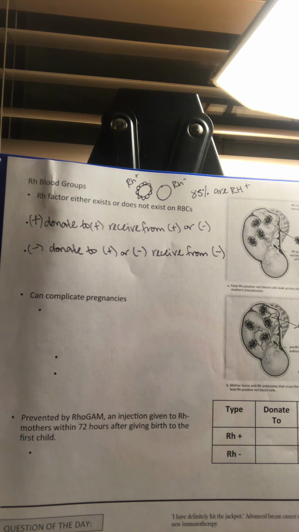What would happen would be, well, you've got a couple of issues that can happen. It can be fatal to the baby, but it can also cause serious problems for mom. If mom is Rh negative, but dad is Rh positive, because of genetics there's a possibility that the fetus is also Rh positive like dad.